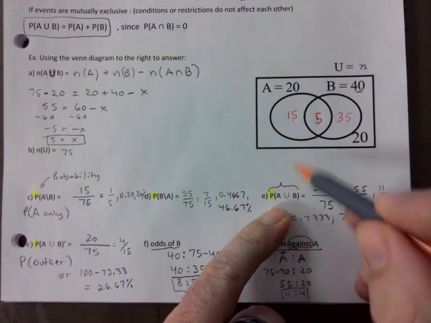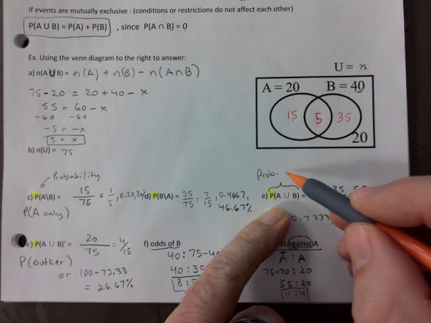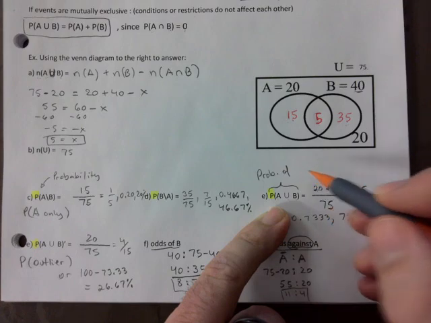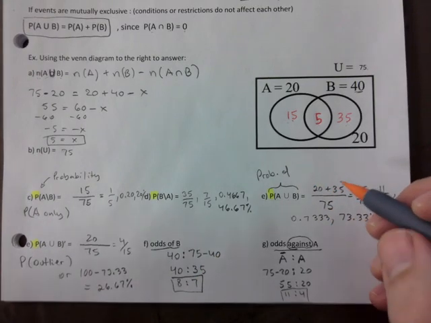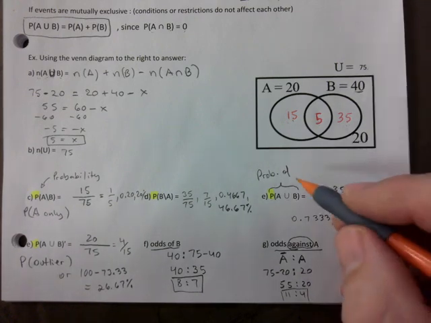If you have A or B, it's the probability of, how should I write this short and sweet here? Probability of something being in at least one of the two events. That's what that is saying.